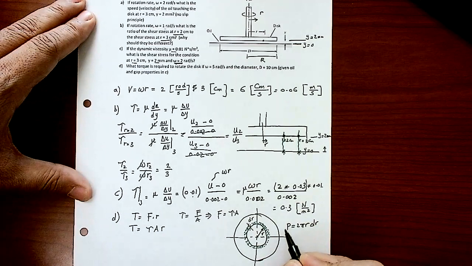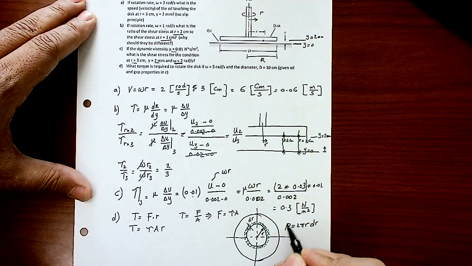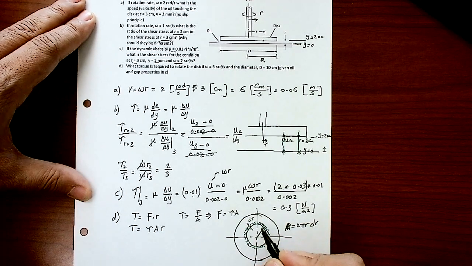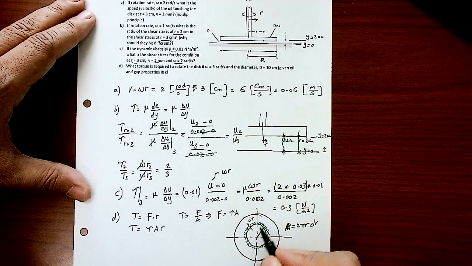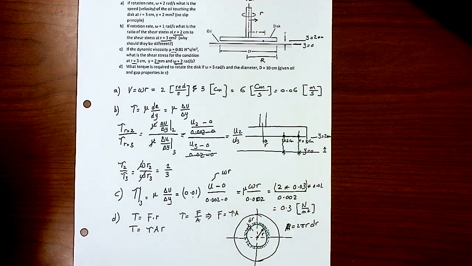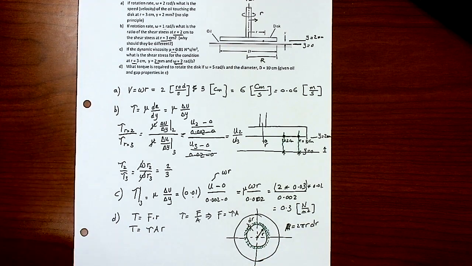So that's actually, this will give me the area, 2 pi r dr. 2 pi r is perimeter of the circle, and dr is the thickness. Think again, you got a scissor, you cut that one, and you straighten it up as rectangular.